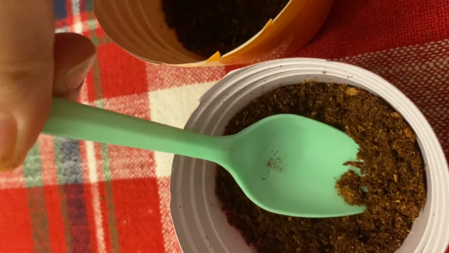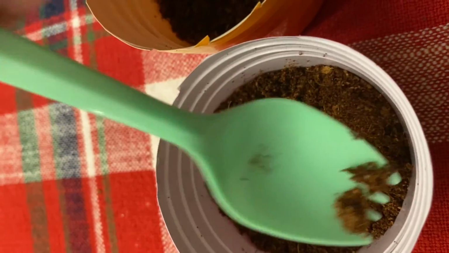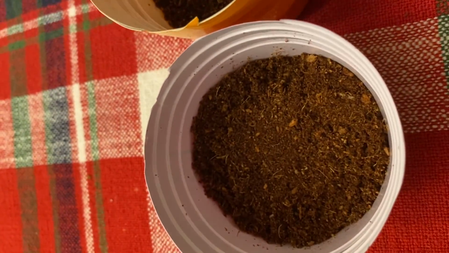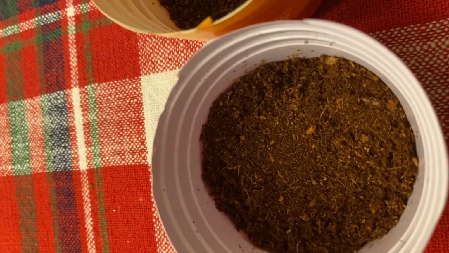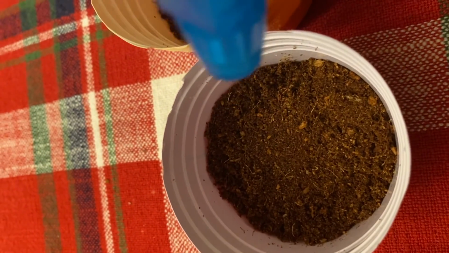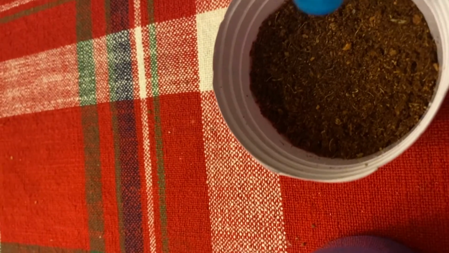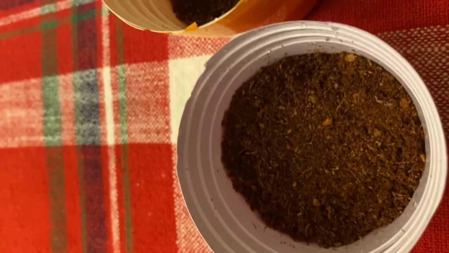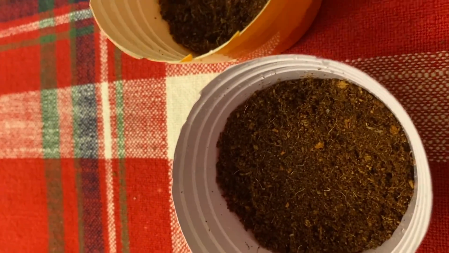We're going to cover it up with the soil pat. For cup B, we are going to add just a spritz of water. But instead of placing this one where the sunlight touches it, I will place it in a dark room.